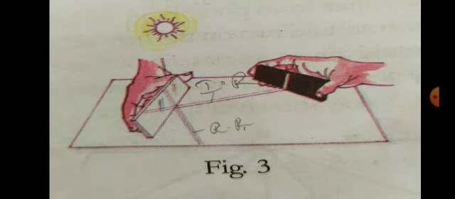So what is reflection here? This effect of the mirror strip on the ray of light is called reflection. Now, the ray of light falling on the mirror is called the incident ray, and the ray returning from it is called the reflected ray. Now, let us see the laws of reflection.